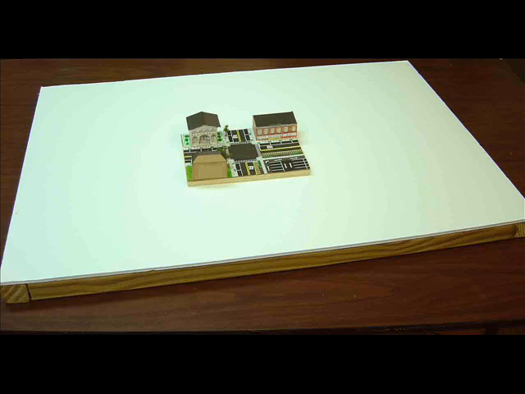The base for the Four Corners display model is a 20-inch by 30-inch piece of foam board. Foam board, which is made from polystyrene foam laminated on both sides by colored art paper, is commonly available for sale in stationery and art stores. The foam board base for the display model is laminated on both sides with white paper.